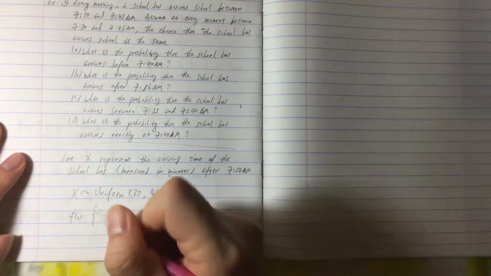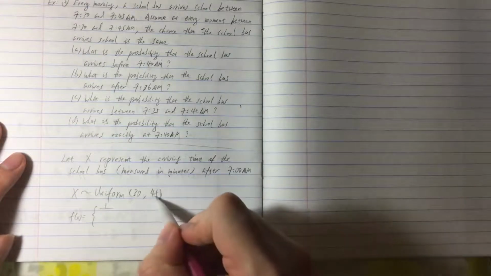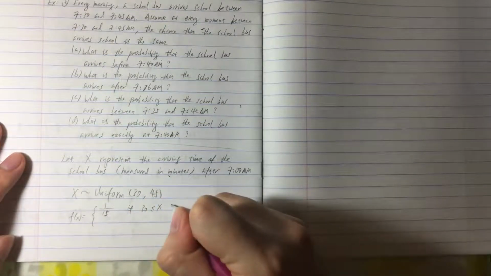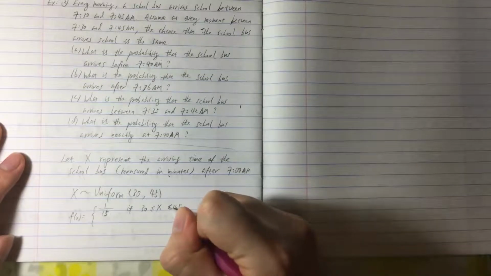Next, write down the probability density function. Since X is continuous, f of x is 1 over beta minus alpha. That's alpha, that's beta. Beta minus alpha is 15. So f of x is 1 over 15 if X is between 30 and 45, and 0 otherwise.